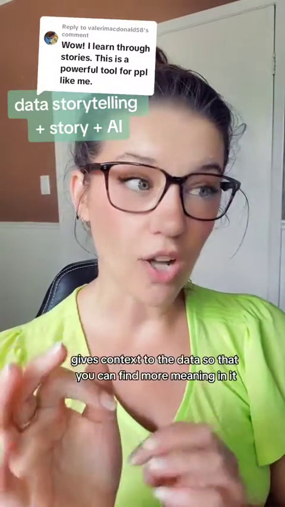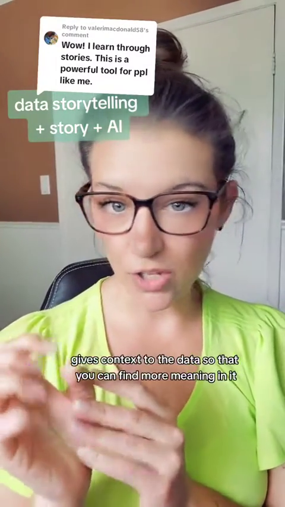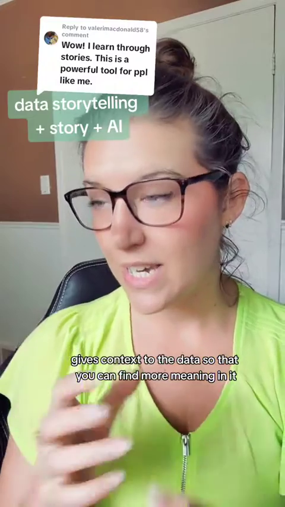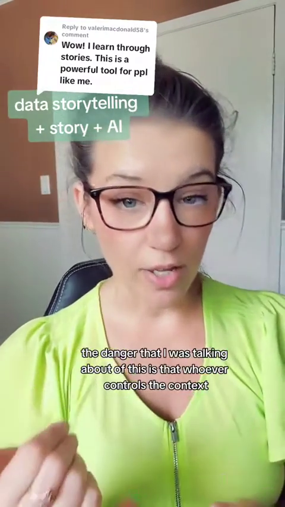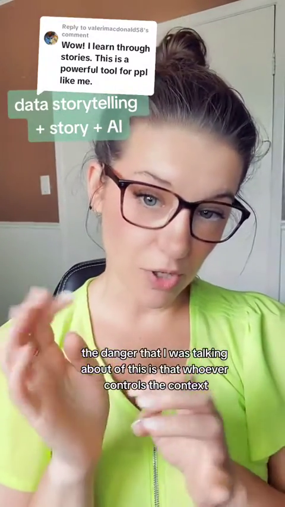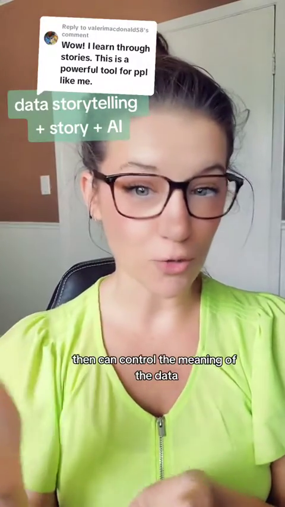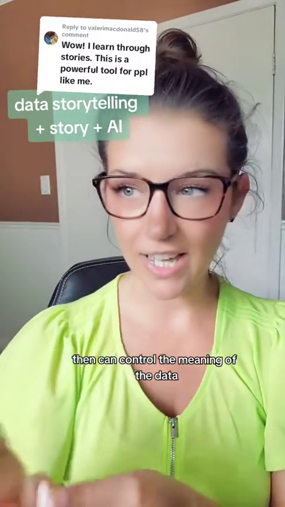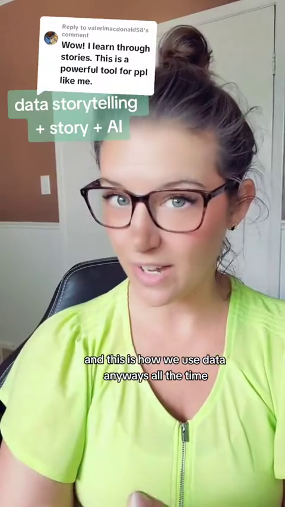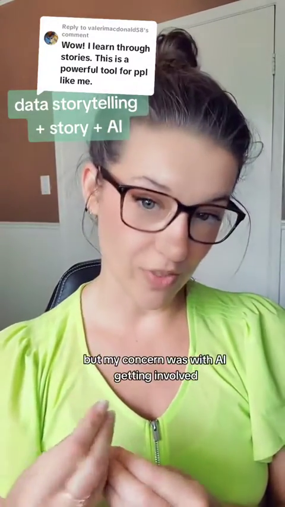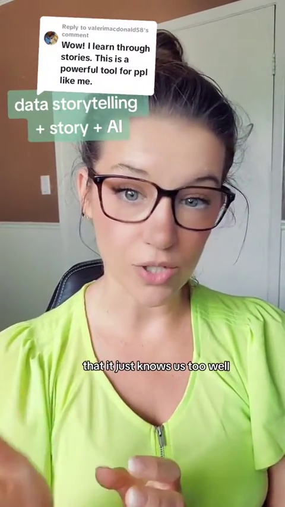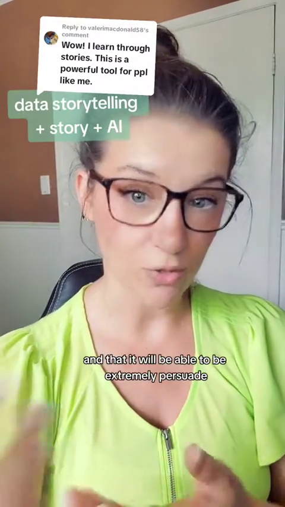Data storytelling gives context to the data so that you can find more meaning in it. The danger that I was talking about is that whoever controls the context can then control the meaning of the data. And this is how we use data anyway, all the time. But my concern was with AI getting involved, that it just knows us too well and that it will be able to be extremely persuasive.